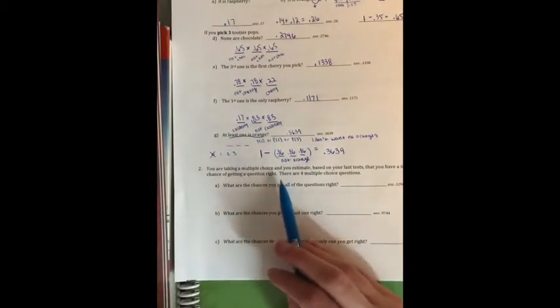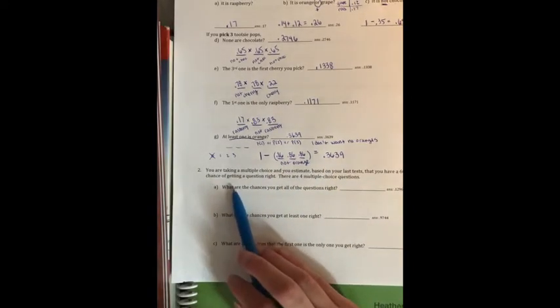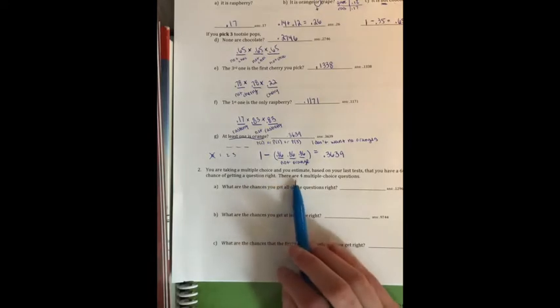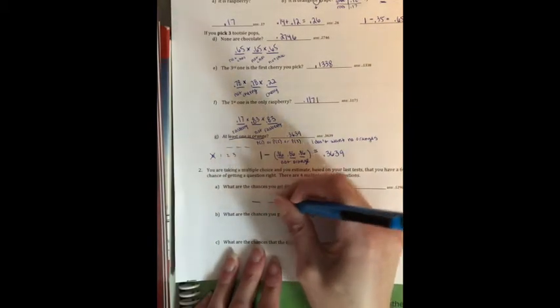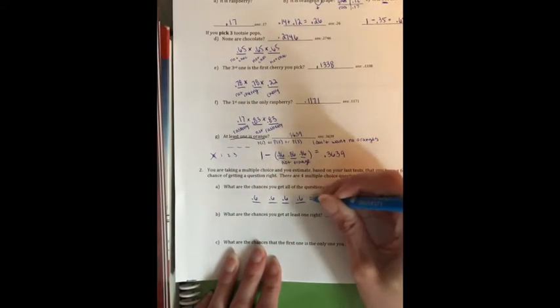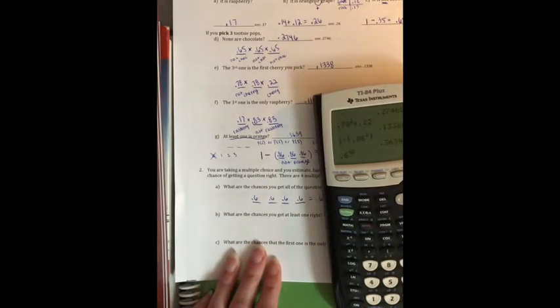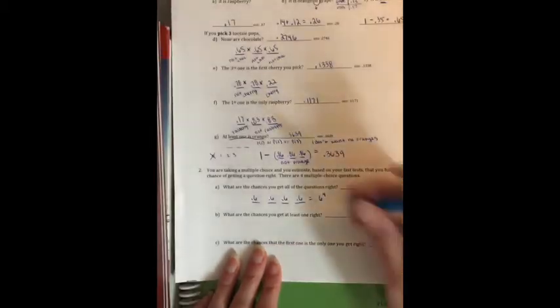Okay. You're taking a multiple choice test, and you estimate based on your last test that you have a 60% chance of getting a question right. There are 4 multiple choice questions. What are the chances you get all of the questions right? So there are 4 questions, and you want them all to be right, and you said that there was a 60% chance you get them right. So 0.6 to the 4th is 0.1296.